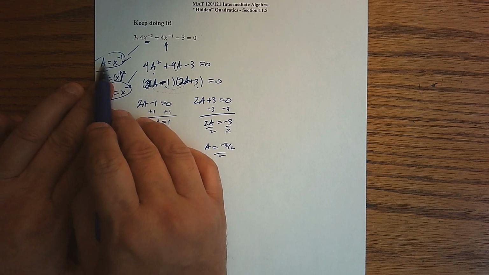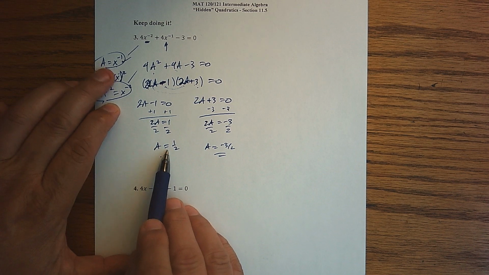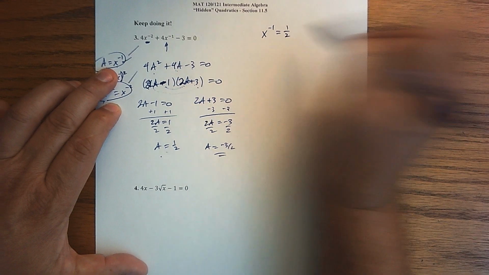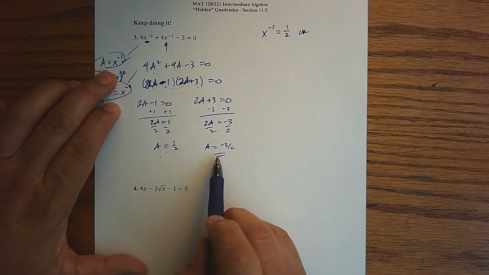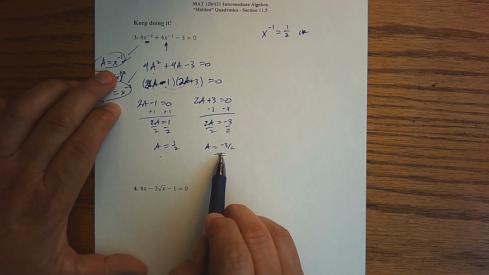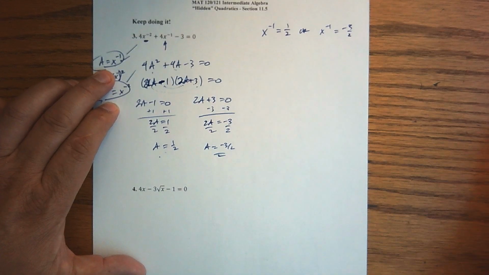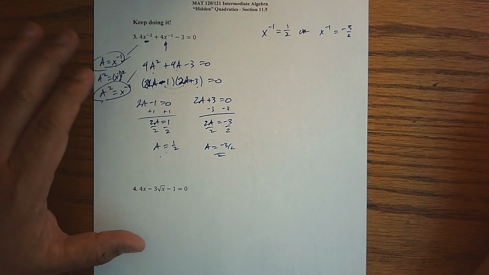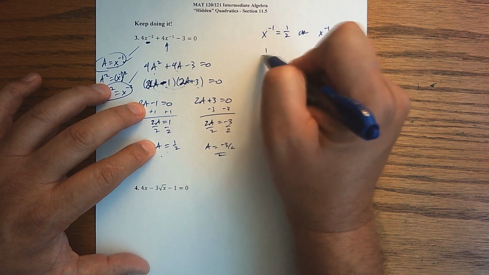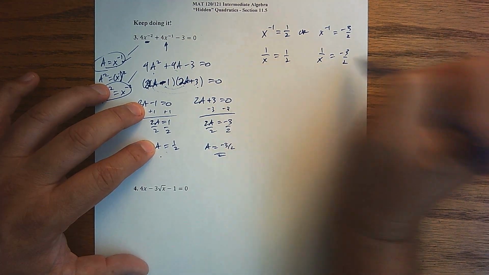I've got to walk the story back. So earlier we said a was equal to x to the negative 1, and right now I have a equals a half. So if I put these two together, that means that x to the negative 1 is equal to a half. Or, if a is equal to negative 3 halves and a is equal to x to the negative 1, that means my x to the negative 1 is negative 3 halves. So there's basically my walking back. How do we solve for x here? Well, x to the negative 1 basically means 1 over x, so we can rewrite both of those like that.